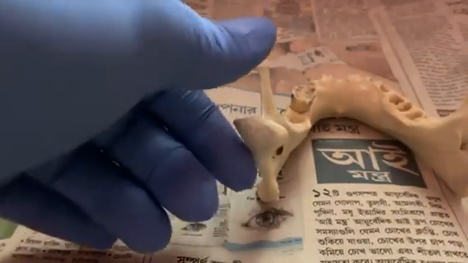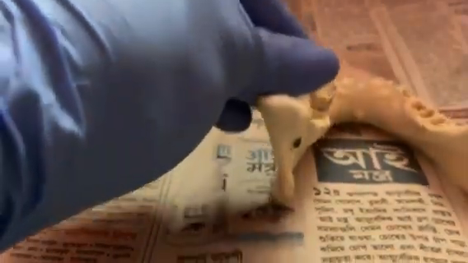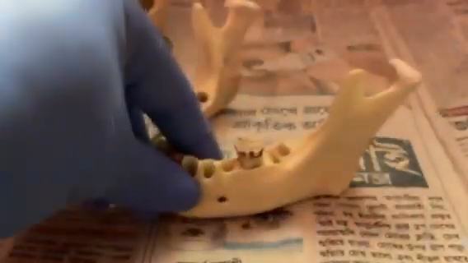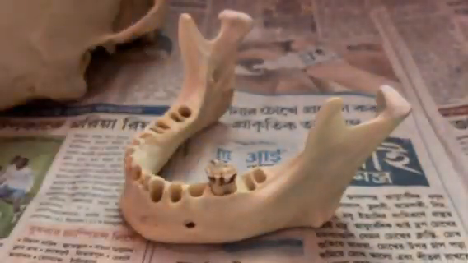The auriculotemporal nerve is here, and the inferior alveolar nerve, and one remains, that is the marginal mandibular nerve, which is present around the base. Okay, so nerves, and blood vessels, you can see the mylohyoid vessels and inferior alveolar vessels, and that's it. So we have completed the mandible bone.